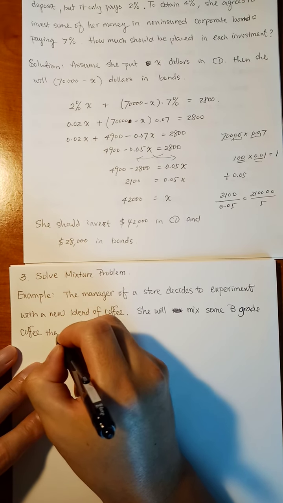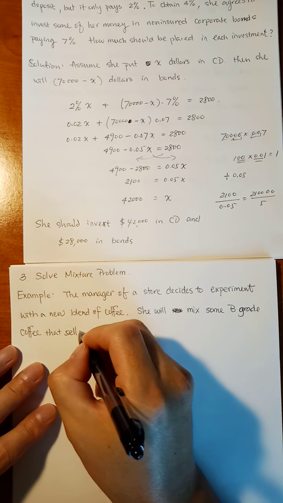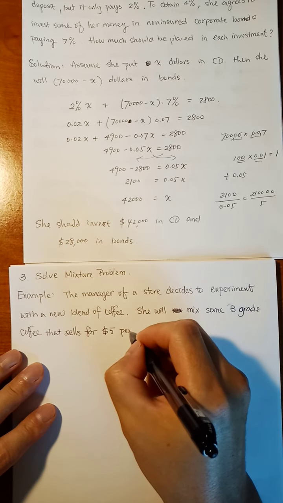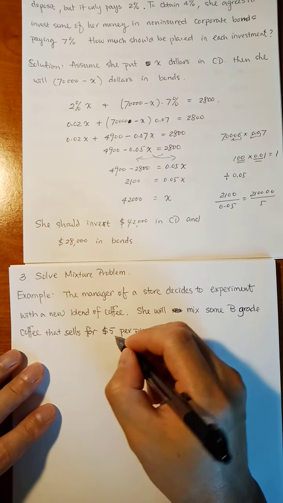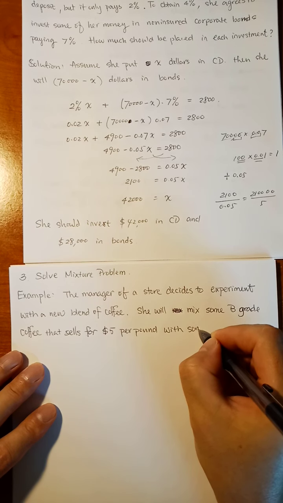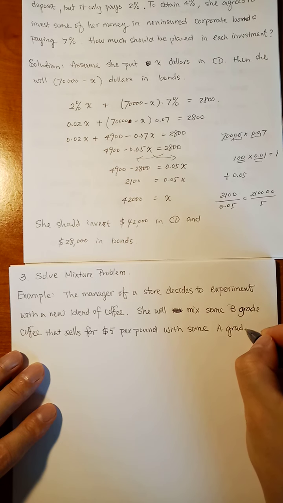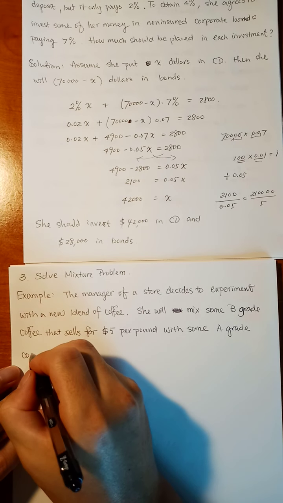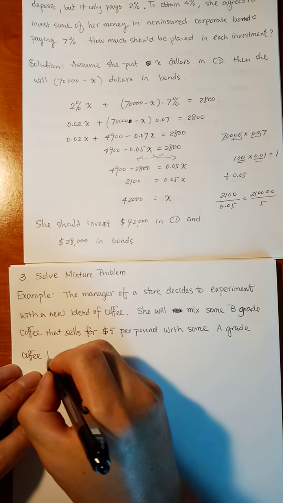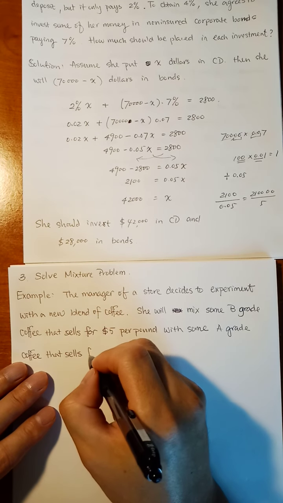That B grade, how much does it sell for? That sells for $5 per pound. This is B grade. It's like that 2%. Mixed with some A grade coffee, it's like that corporate bond, that sells for $10 per pound.